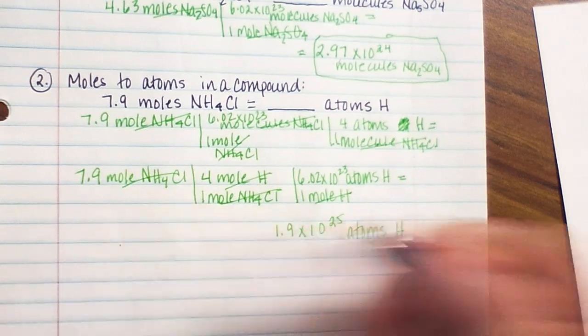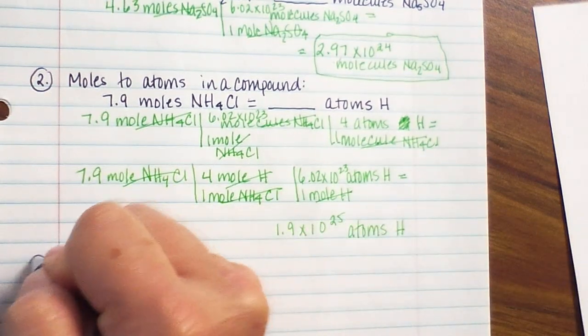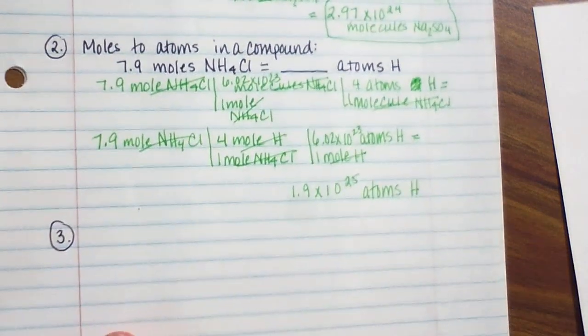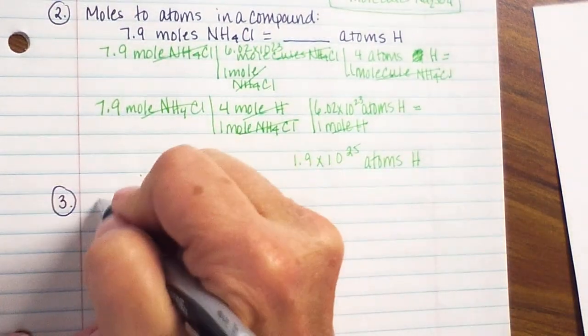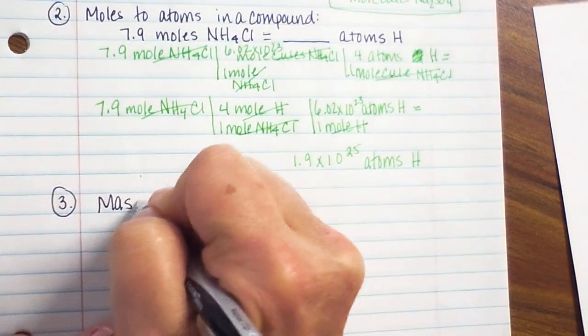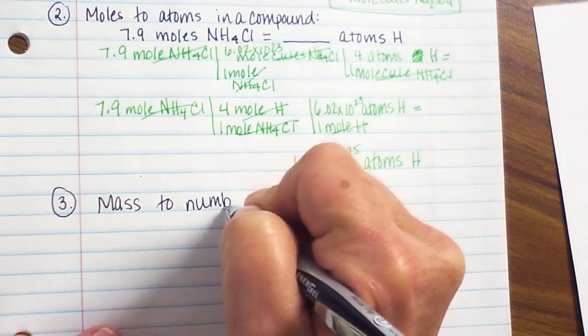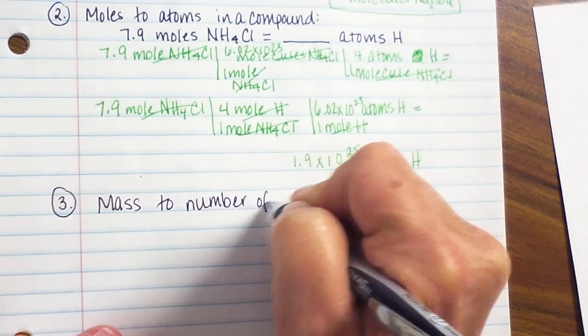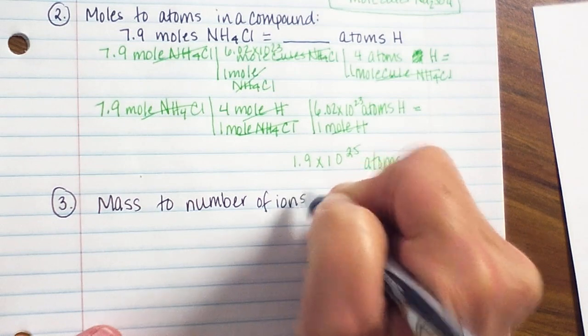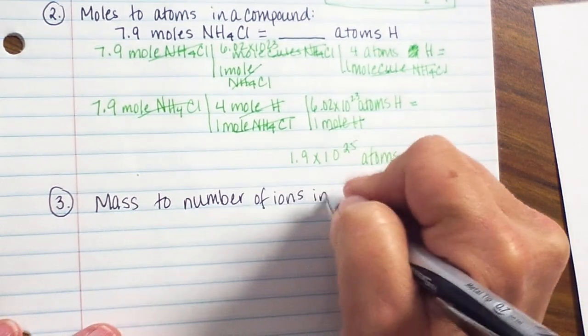Our next problem, and our last problem for today, we're going to do mass to numbers of ions in a compound.